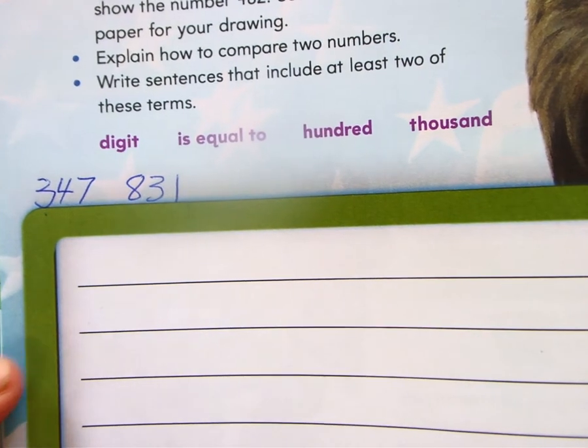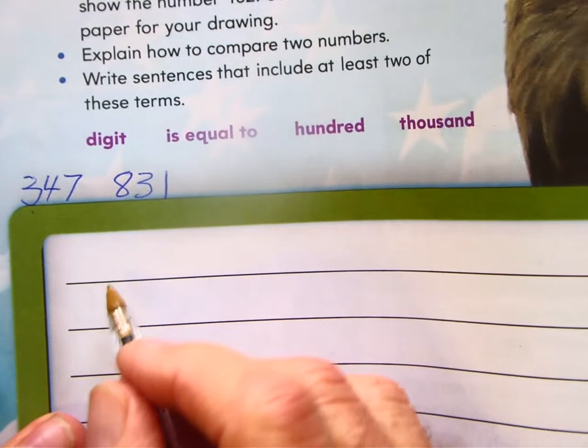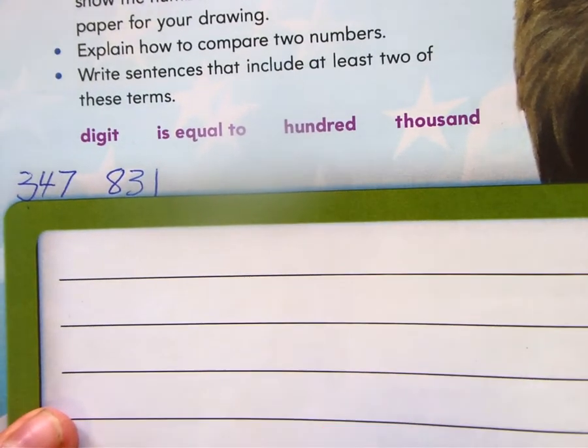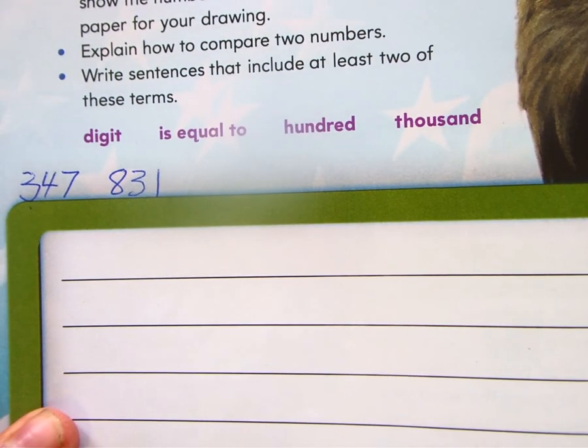How do we know? Okay, are you ready? So we're going to write together. Are you ready? Try to stay up with me. If you fall behind too far, then pause the video to catch up to me. Okay, let's see.